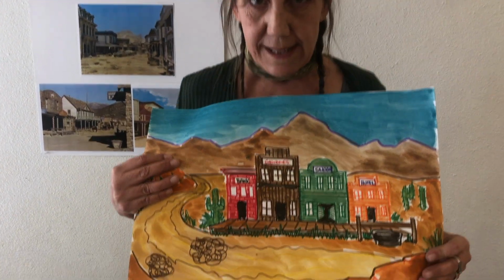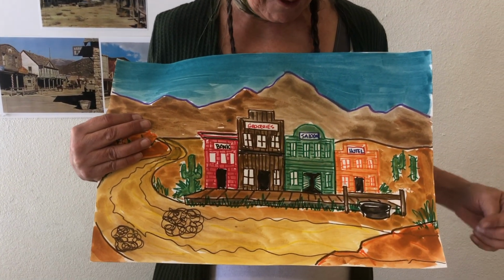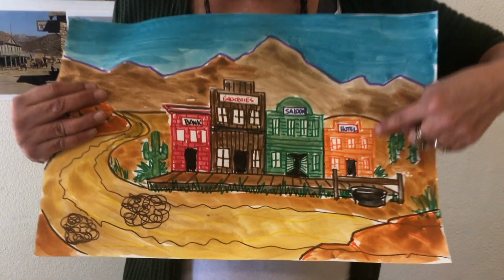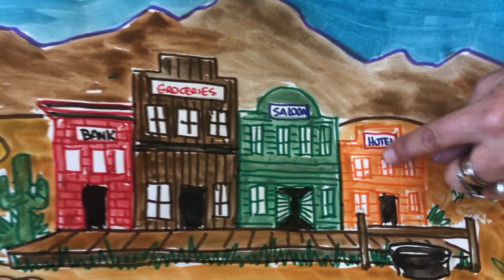Okay. All right. Well, thanks for joining us for our trip to an old ghost town, but if you do want to add some color to it, yeah, I did one that has some color to it. Now, I wanted to show some detail, the boards and the different windows, and I knew that an oil pastel was too big to do that, so I grabbed my marker, and the first thing I did was I outlined all of my buildings with marker.